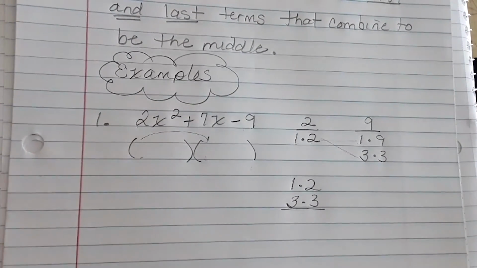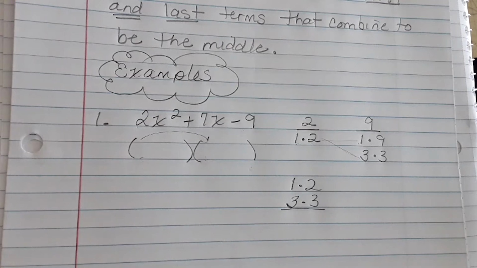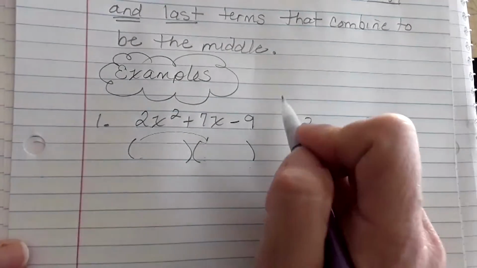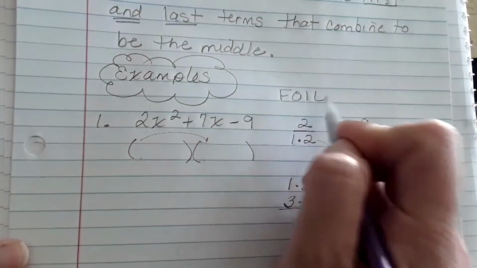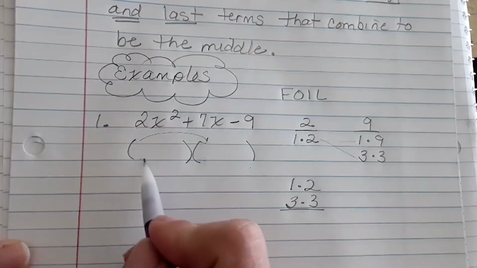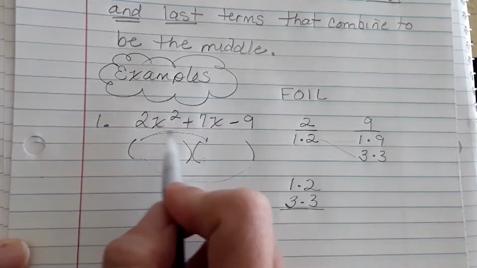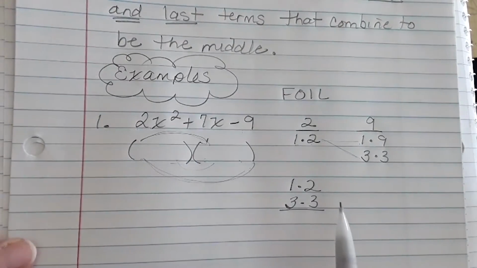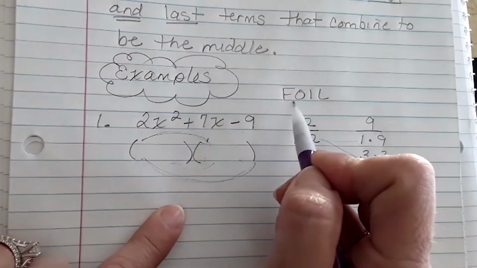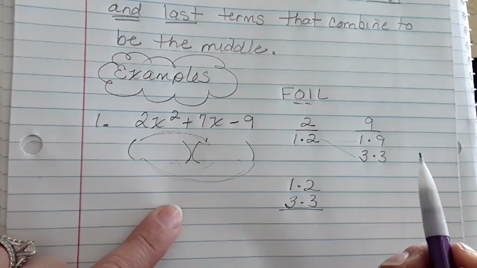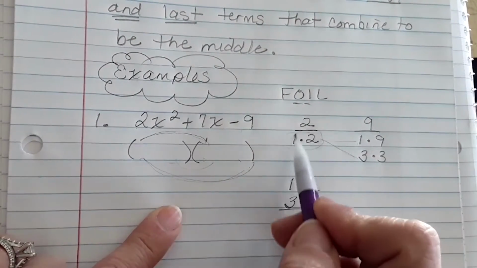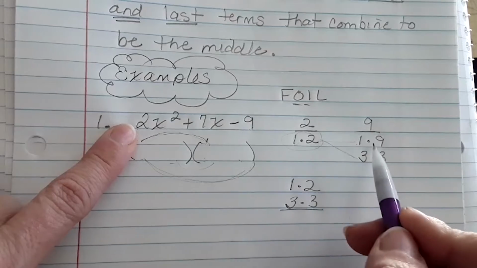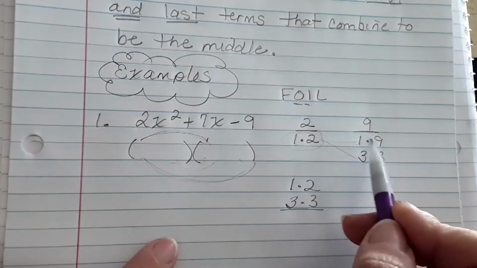What you're looking for are the outer and inner terms. To get the outer and inner terms, and we're talking about when we use FOIL to multiply out two binomials, the first, the outer, the inner, and then the two last ones. We want to figure out what will be the outer and inner. One value from the first number will multiply by one value from the last number.